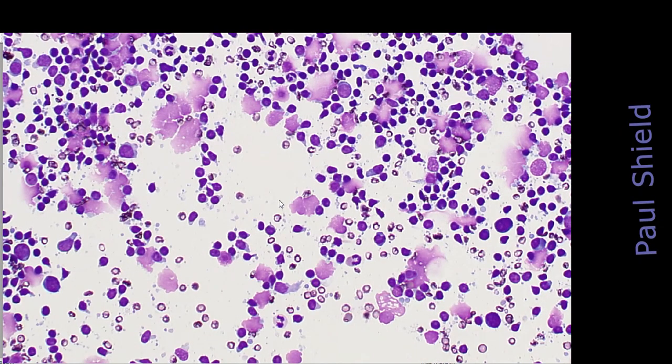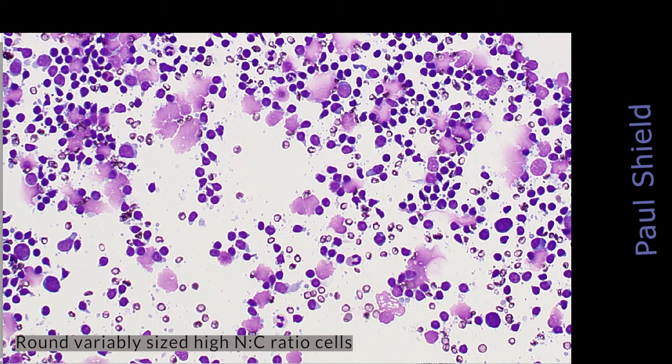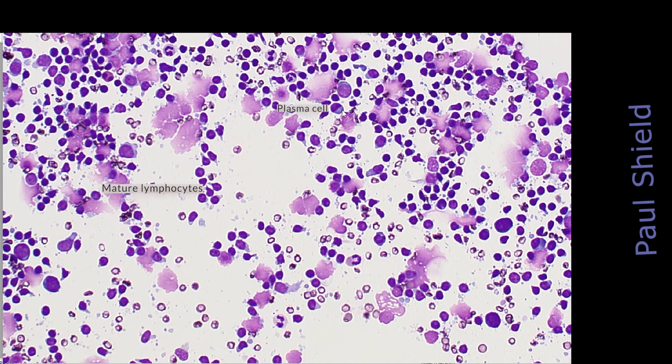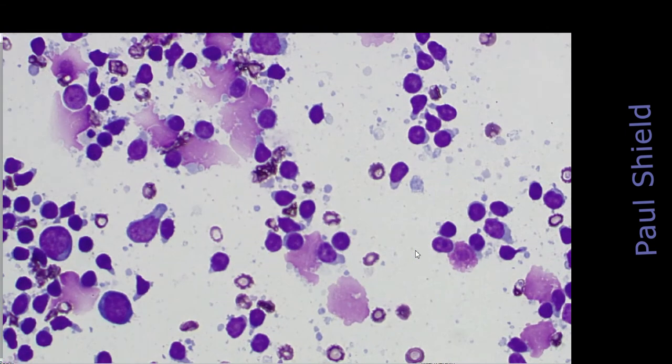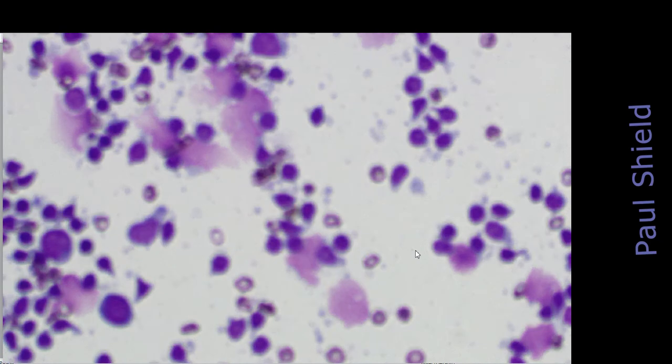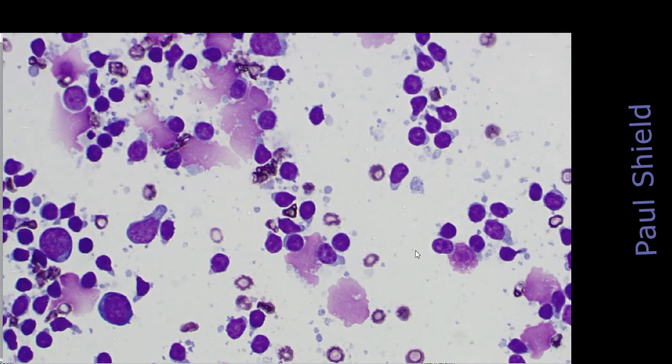On a bit of high power, again, you can see those blown out nuclei, but then in the background are larger, immature lymphocytes. We also have a variation from those quite large ones down to quite small ones. So these mature lymphocytes are small in size, and they're the predominant population here. They're probably about 80% or so of the population. They are in the background.